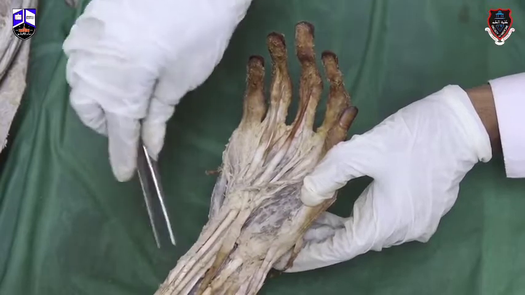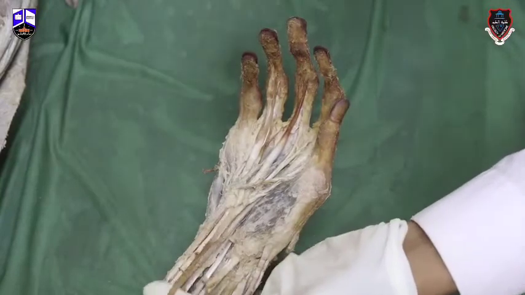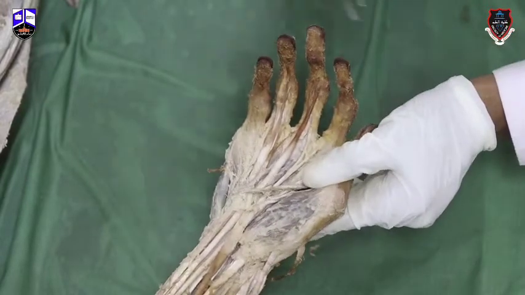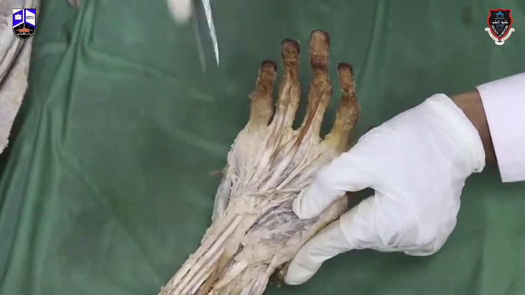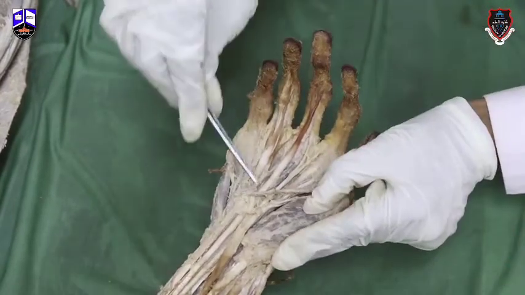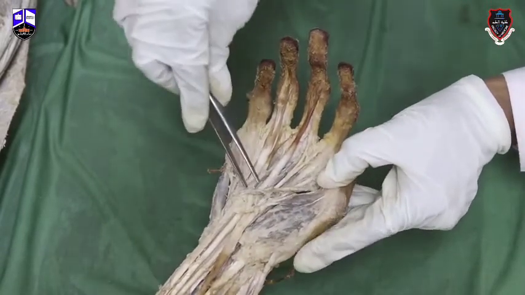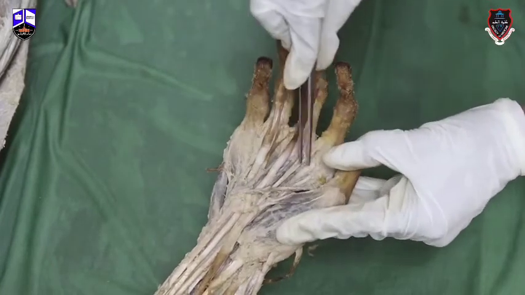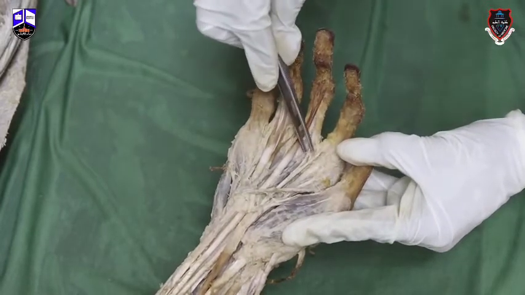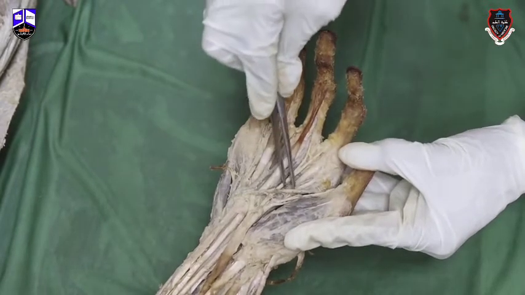Our second structure is this nerve, which is the median nerve. The median nerve passes below the flexor retinaculum, and it is one of the contents of the carpal tunnel. After passing the carpal tunnel, it gives a muscular branch and digital branches for the 3.5 fingers. As you can see, those are the digital branches of the median nerve, right?